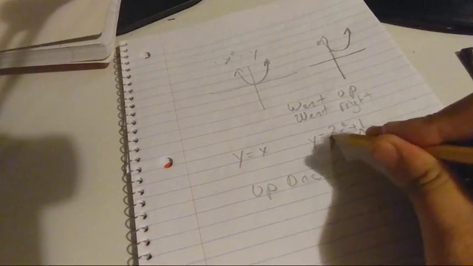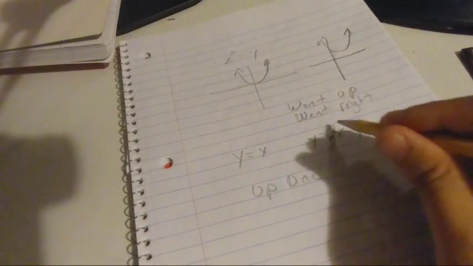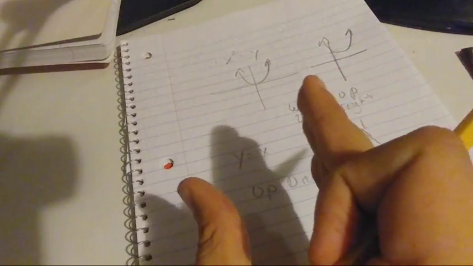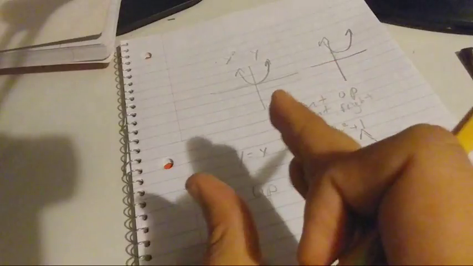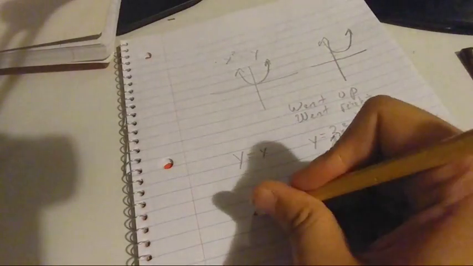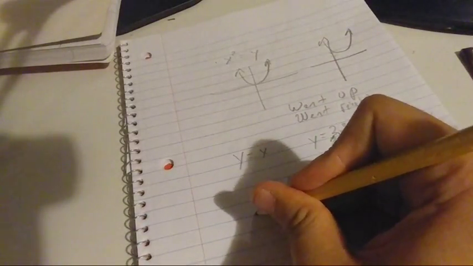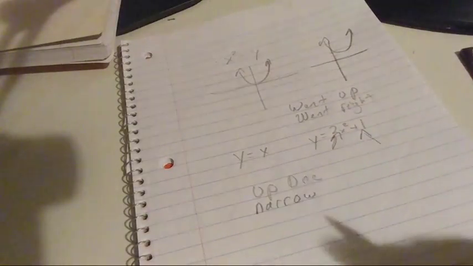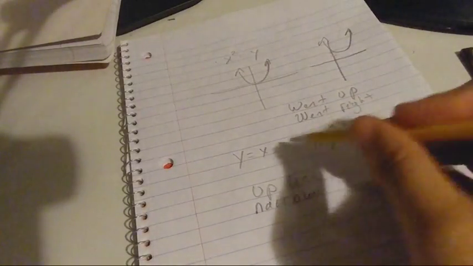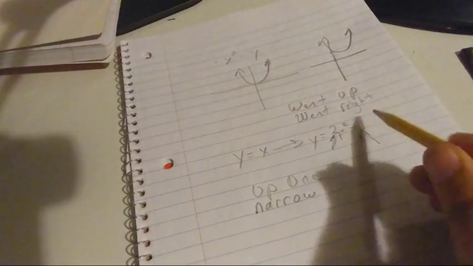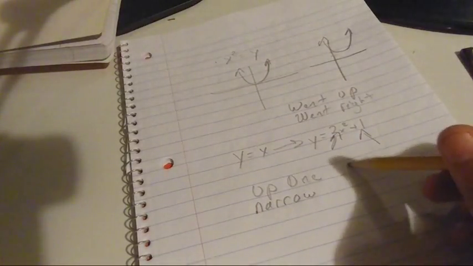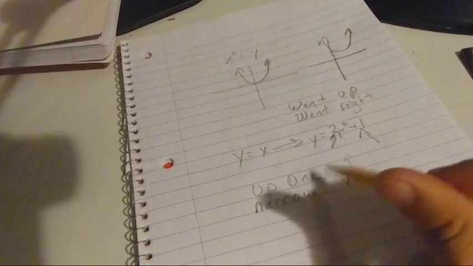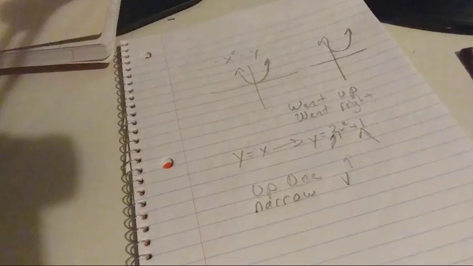And this 2, if the number gets bigger, the thing gets narrower, as in tinier or skinnier. So the word probably would be, it becomes more narrow. So the difference between here and here is that this plus 1 tells you it moves up 1, and this tells you it gets narrower. Because the bigger the number, the more narrow it is.